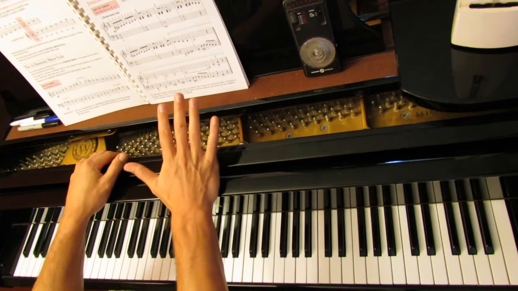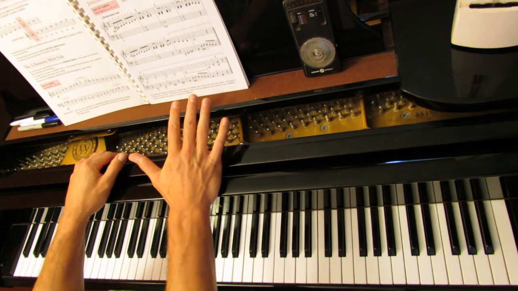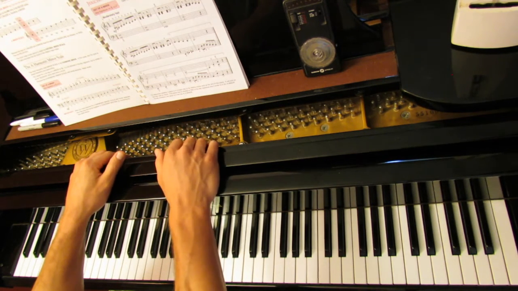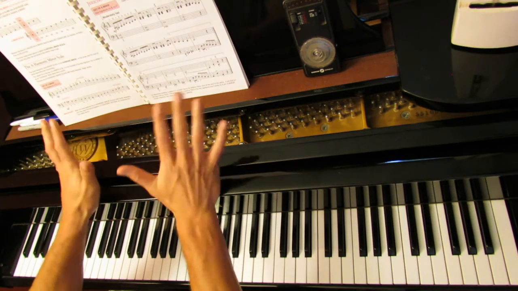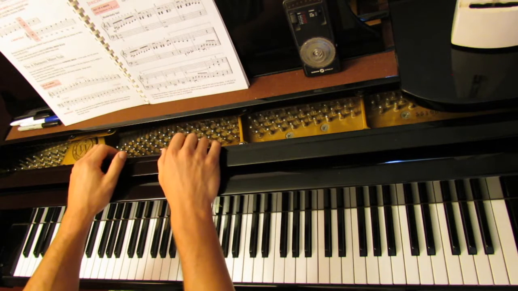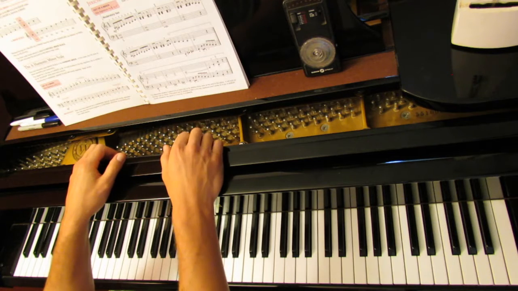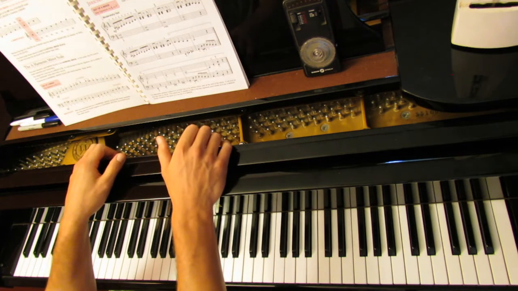But in order to understand what's going on, I want you to understand the major scale of the minor first. So let's follow our concept of two tetrachords: whole, whole, half, then up a whole step, and then whole, whole, half again.